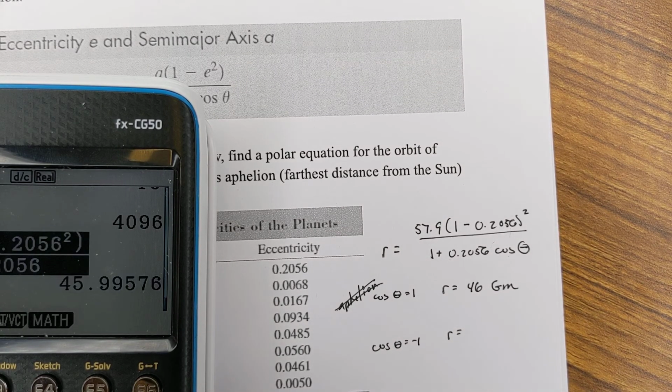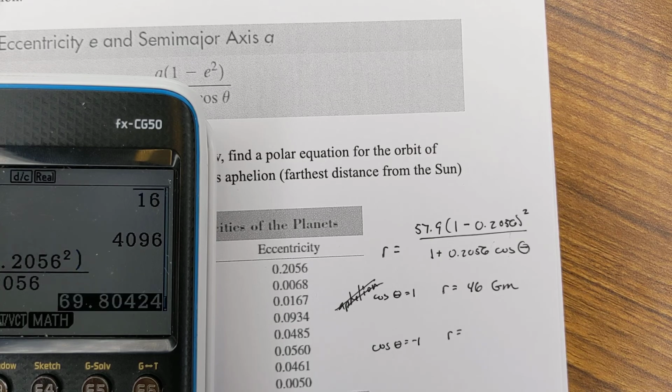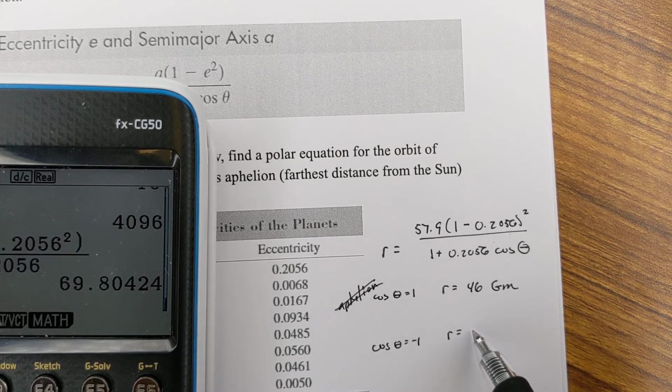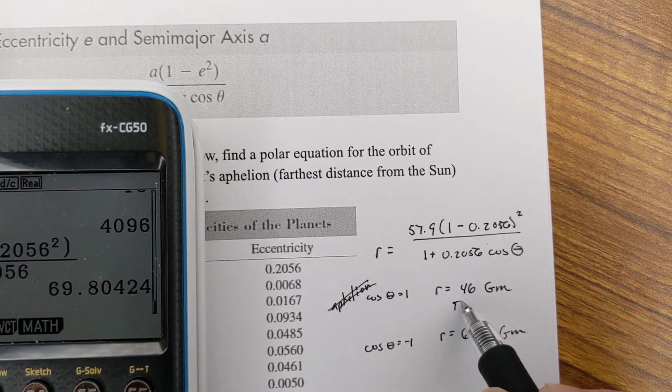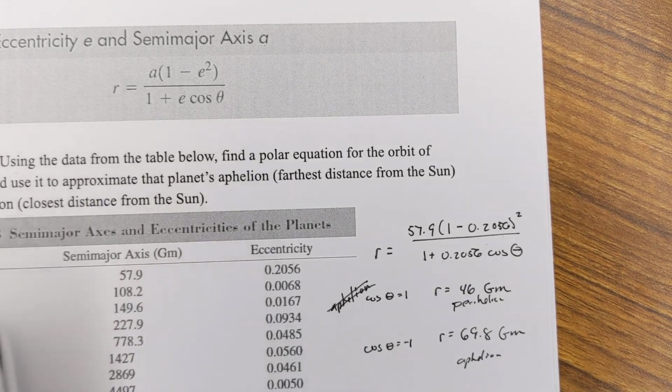We can do the same thing by changing this to a minus sign. I get 69.8 gigameters. So this right here is perihelion, closest distance. This is aphelion, farthest distance.